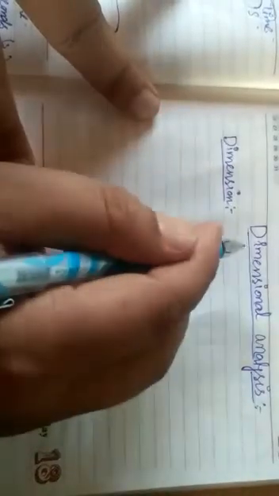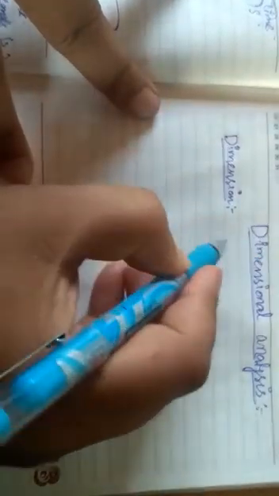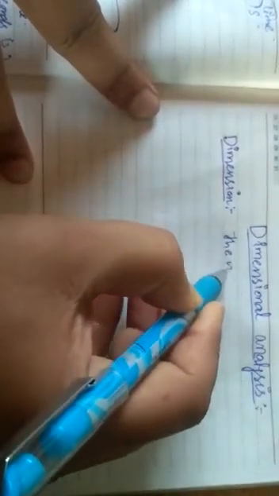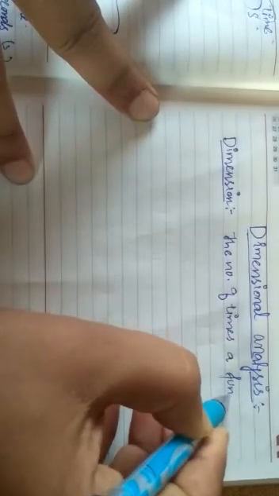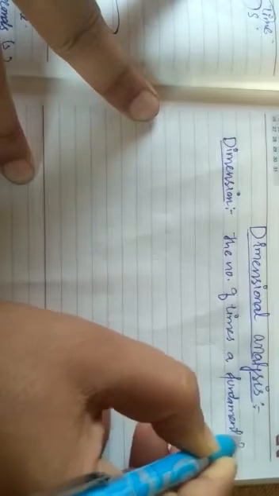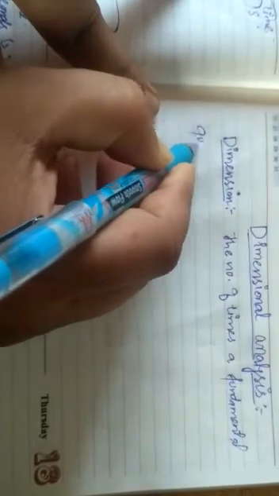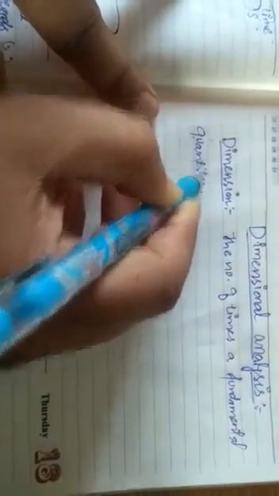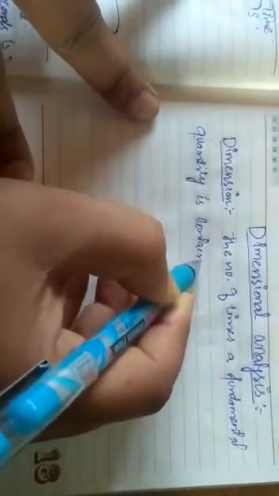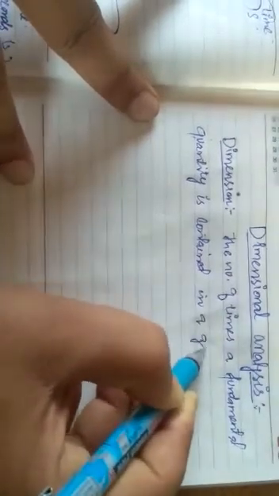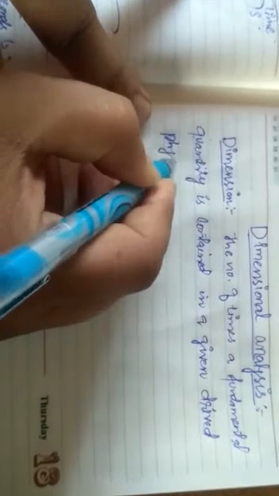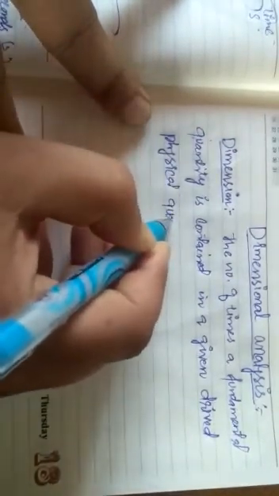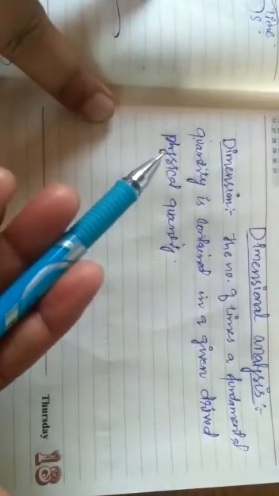Now what is a dimension? A dimension simply means how many times, the number of times a fundamental quantity is contained in a given derived physical quantity.